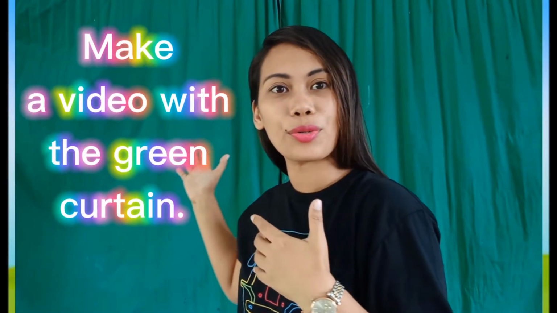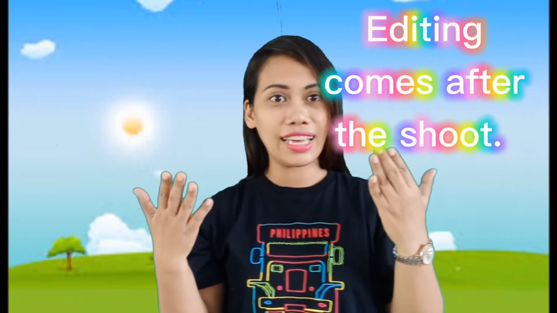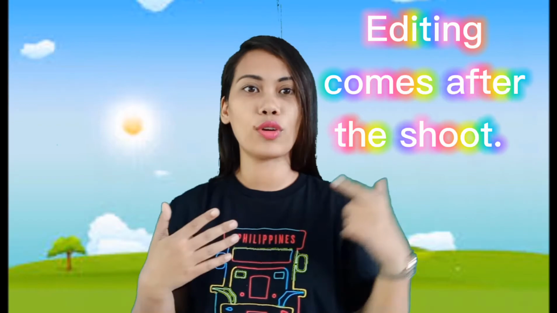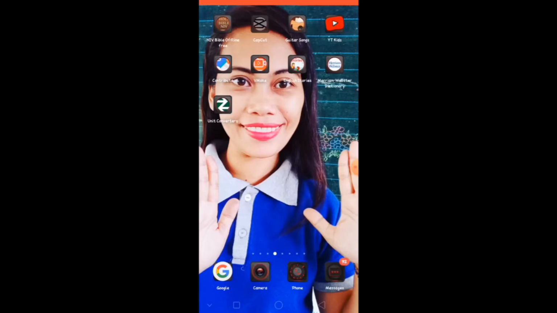Number one is you make a video with that green curtains at the back. Editing comes after you have recorded your video. The background in a snap. That is very easy. So now you are ready to edit your video using the CapCut application.